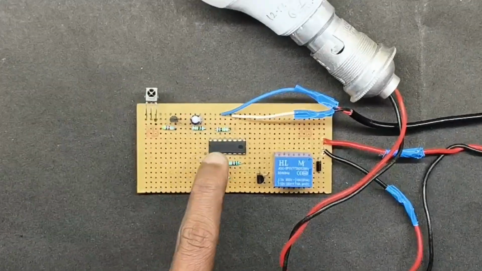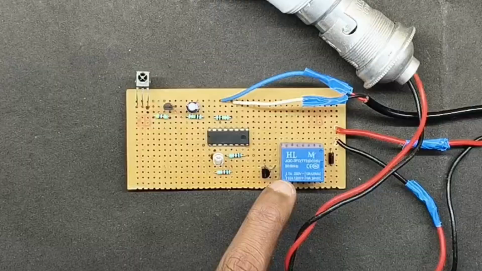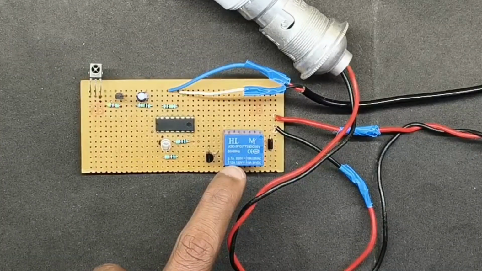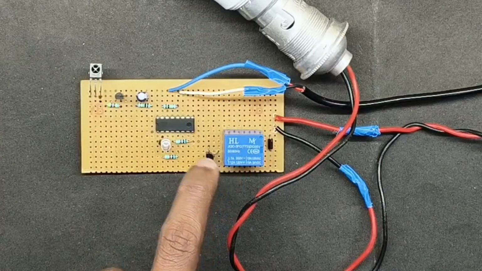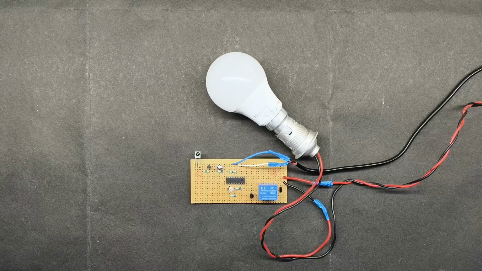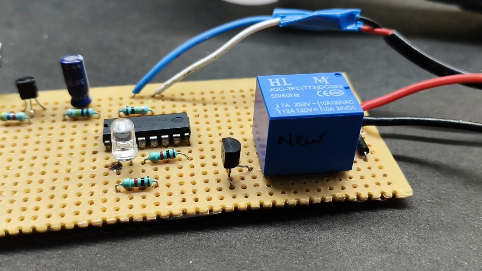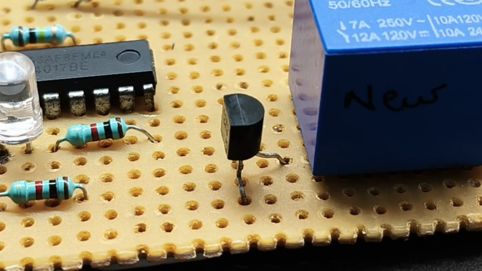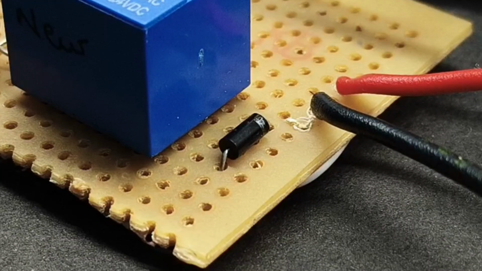Here, the signal from the control circuit energizes the relay coil. When the relay is energized, it mechanically switches the AC circuit. So finally, the AC light turns on without AC ever entering the control circuit. Here, the transistor amplifies the weak signal from the control circuit. The diode is used for protection. This diode acts as a flyback diode or freewheeling diode.